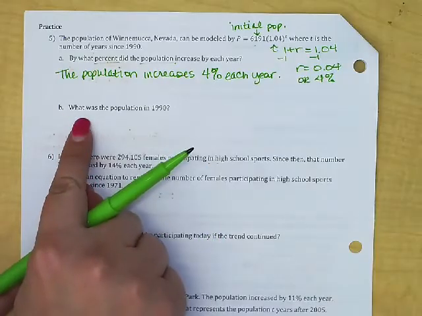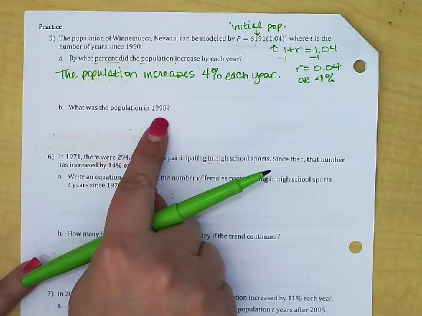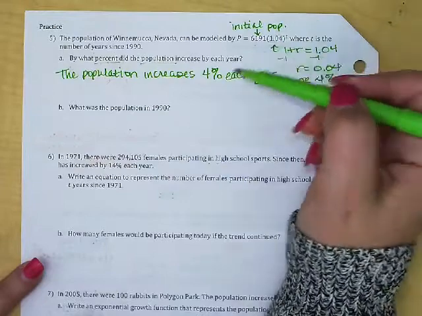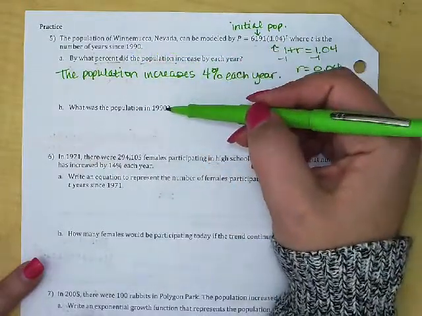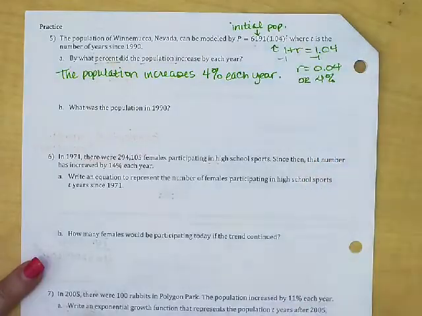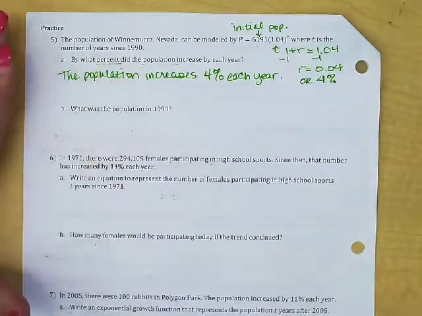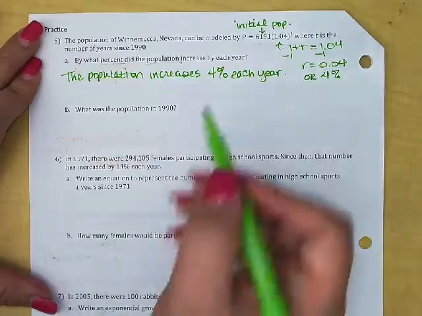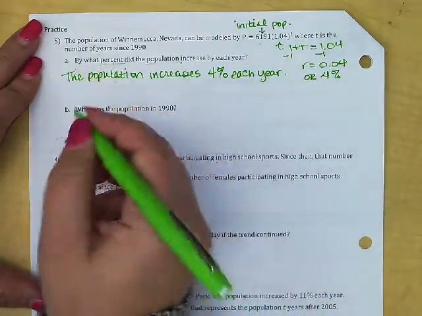And then it wants to know what was the population in 1990. Well, that's our initial quantity, which since this was based on 1990, that would have been our starting amount, which we can always find right there as that A value. So if we know where to look, this is a very easy question because the answer is in the equation already for us.